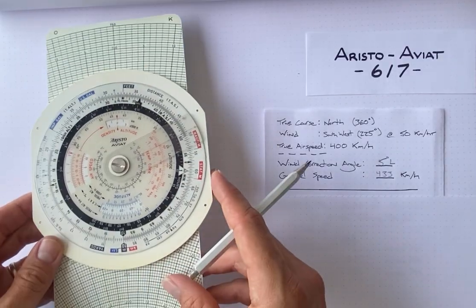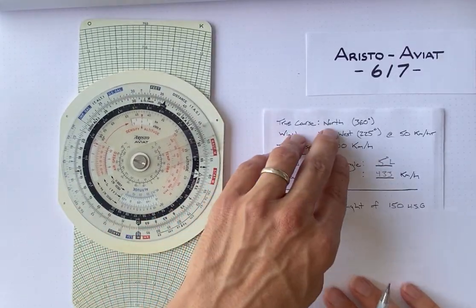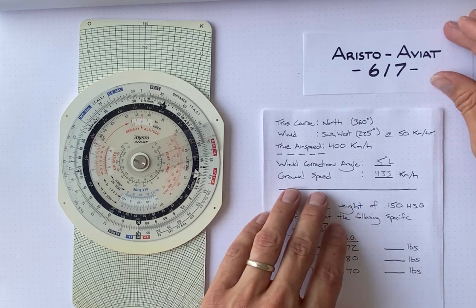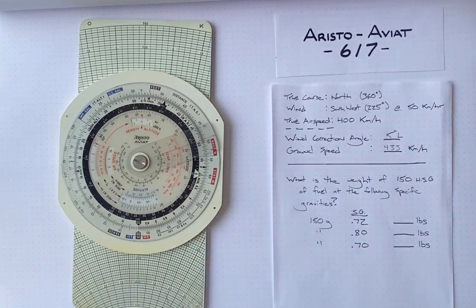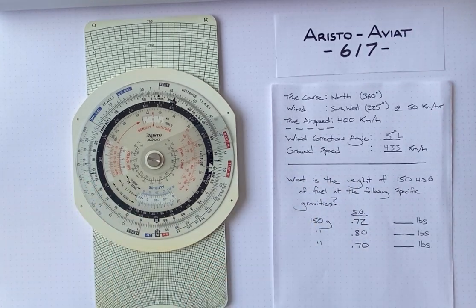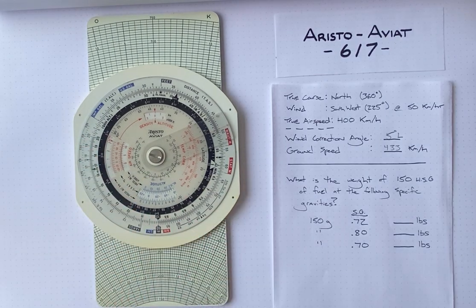Okay, and finishing up, I just wanted to look at one more interesting problem on the Aviat computers, which is the problem of finding the weight of fuel at sort of non-standard conditions. So most transport aircraft will order their fuel in weight and everything is taken care of. But in some cases, you may have to order it by volume. So a lot of times aviation gas is sold in gallons or in liters.